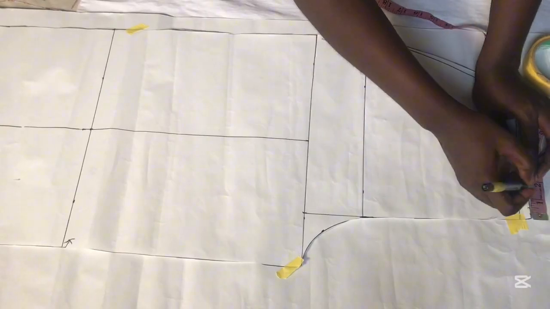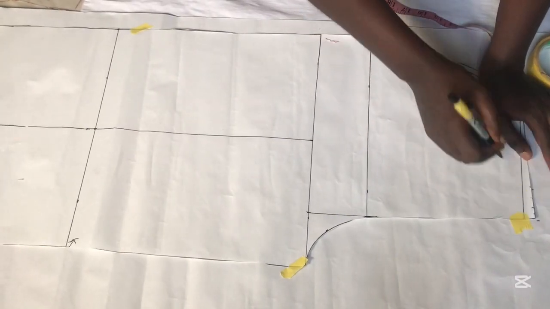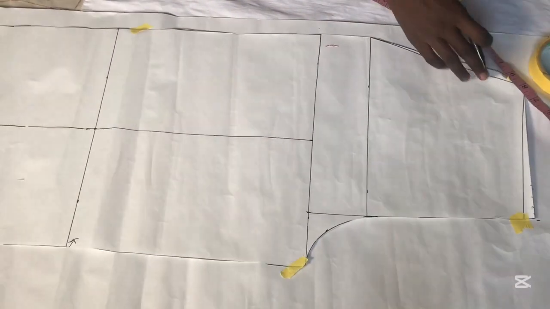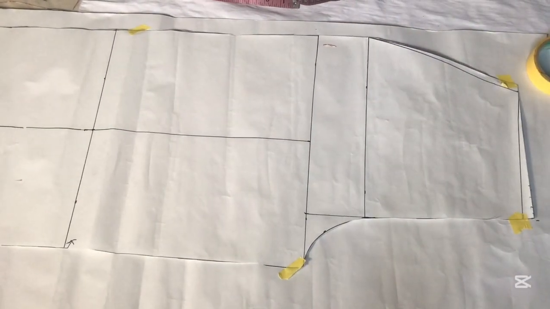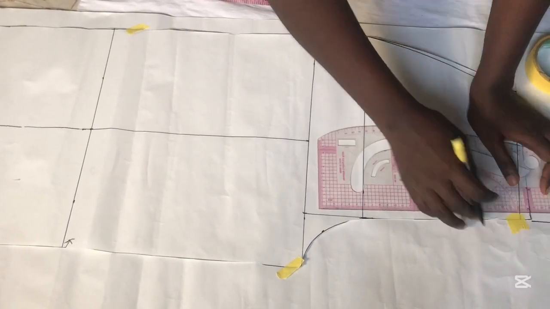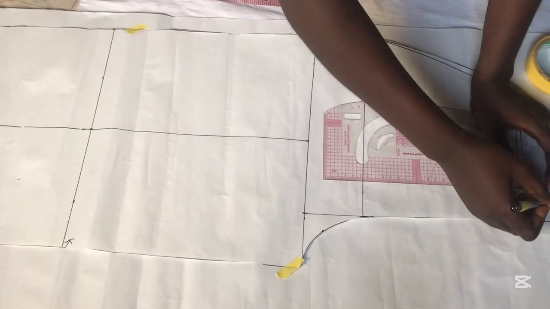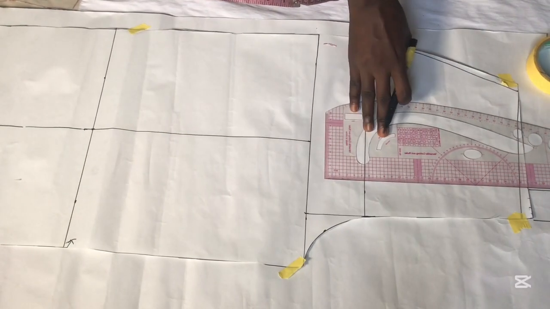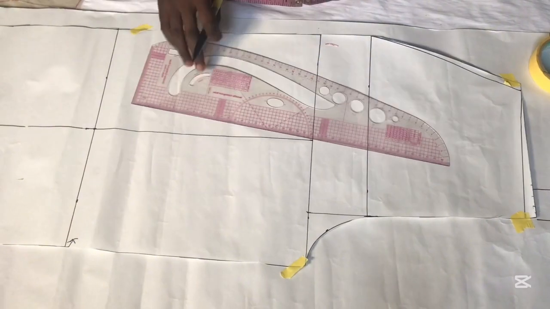Now I'm coming in at this point and I'm marking 1.5 inches inwards, so you can see that I marked that out. Now what I'm going to do is rule a straight line all the way up at that point. After ruling out the straight line, I'm also going to rule another straight line at the other point inwards, the way you see me doing.